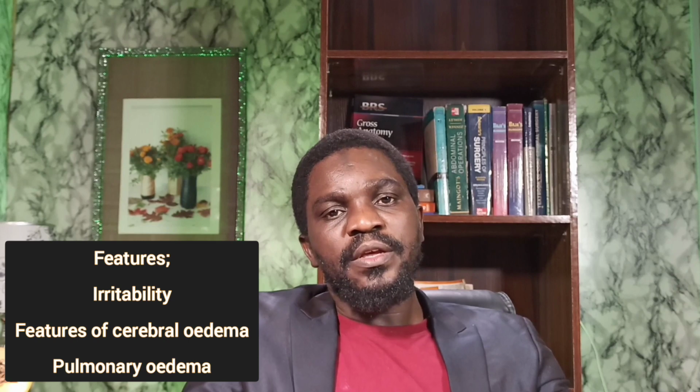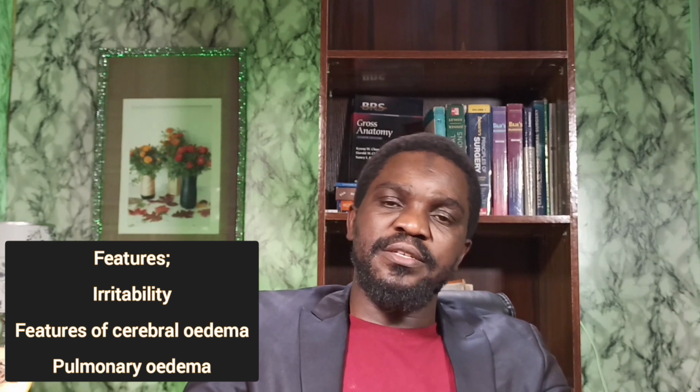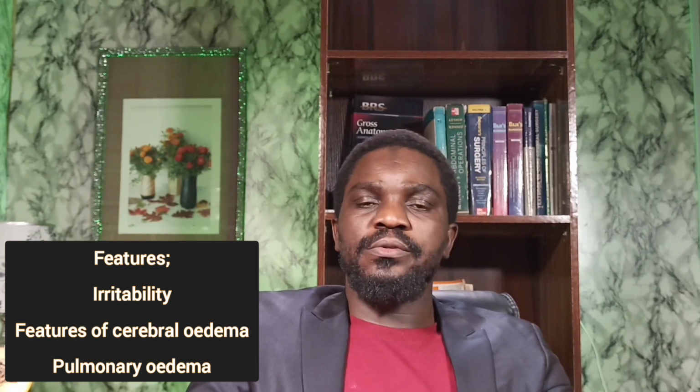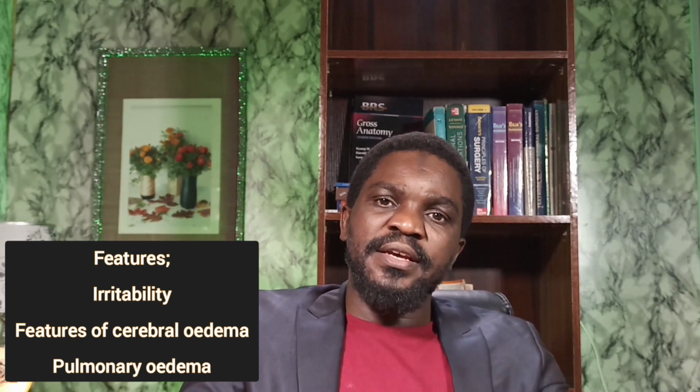The symptoms they may present with include irritability, features of cerebral edema like headache, vomiting, or convulsions. They may present with features of pulmonary edema. The treatment of the underlying cause is employed. The correction is with intravenous normal saline and the use of diuretics.